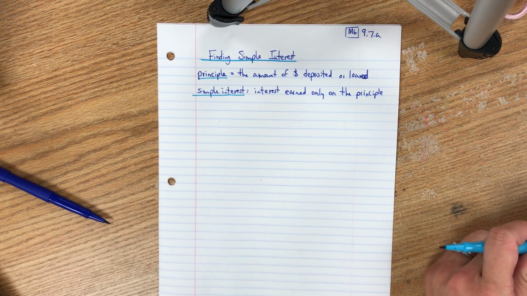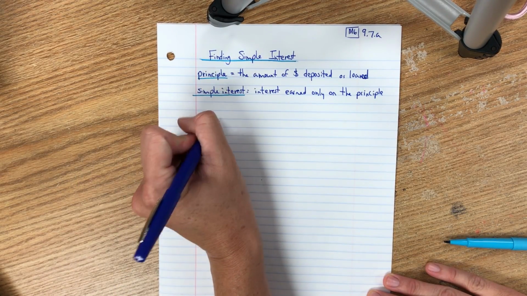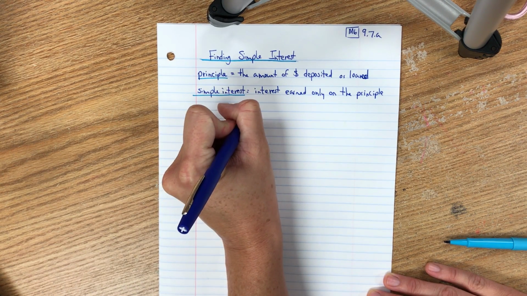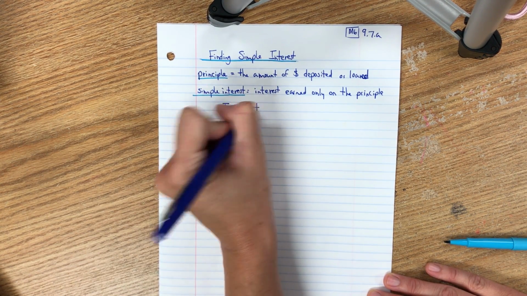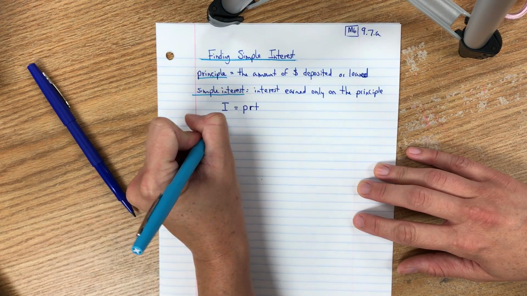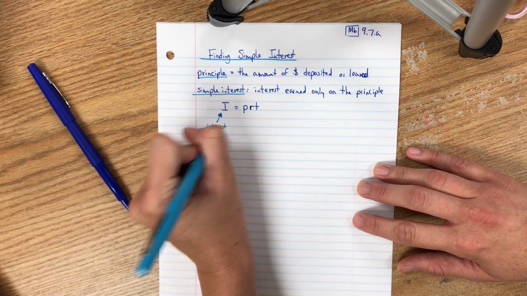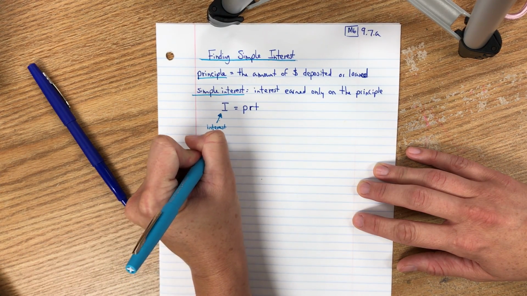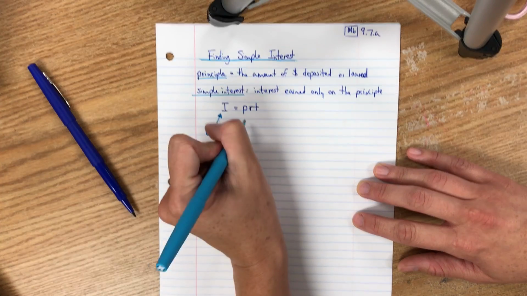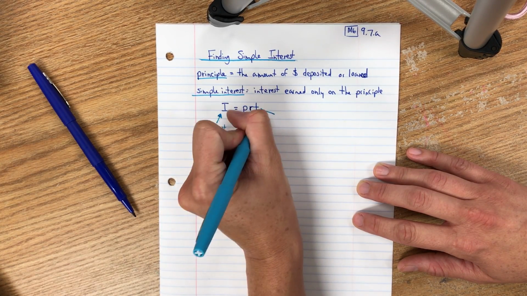So to find simple interest, we are going to use this formula. And again, your notes should look exactly like my notes. Well, if you want to add more, that's fine, but don't put less, okay? All right, so I is the interest earned. We find that by multiplying three numbers. Remember, whenever you see things stuck together in multiplication, or in math, that means multiplication.